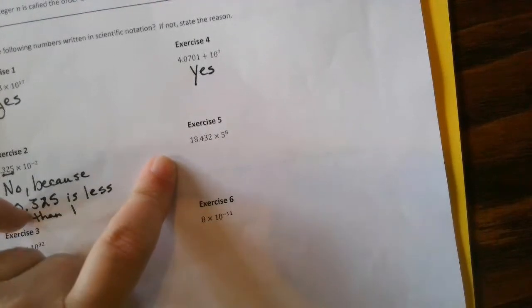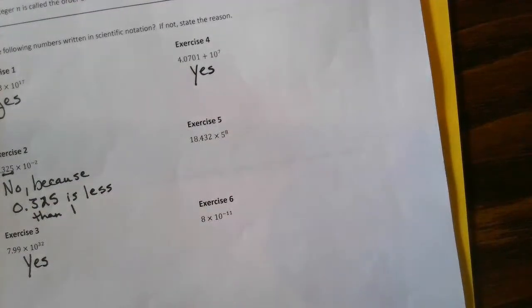Okay, this next one, I will give you a moment to look at it and see if you can figure out why that one is not in scientific notation.